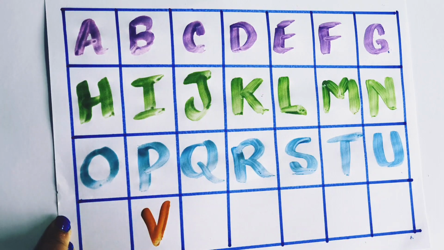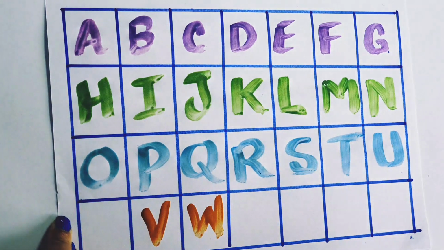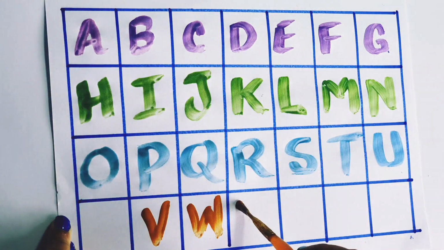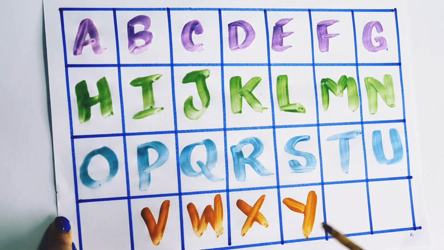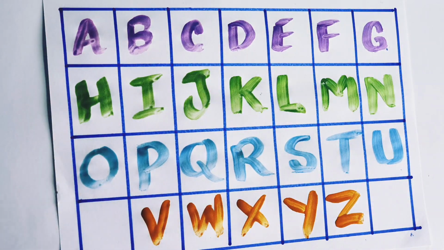V for village. V for vegetable. W for water. W for watermelon. X for xylophone. X for Christmas tree. Y for yak. Y for yellow color. Z for zebra. Z for zoo.